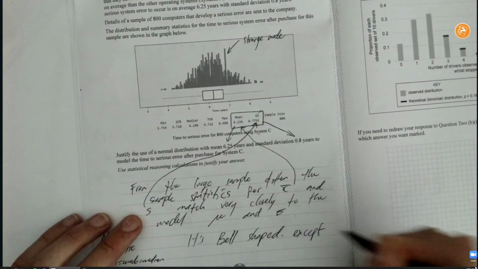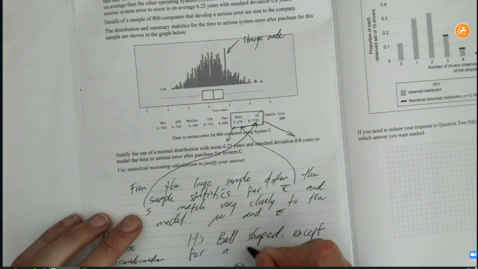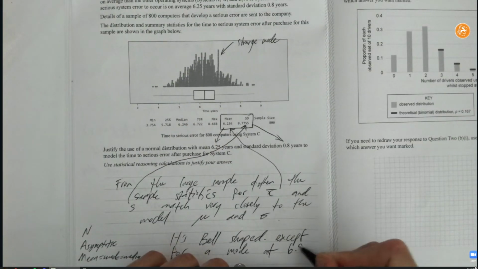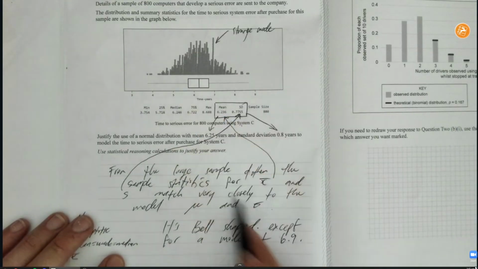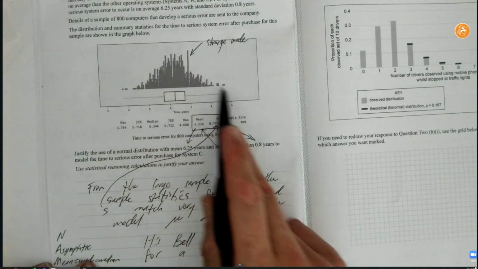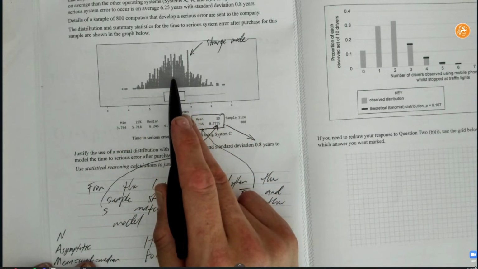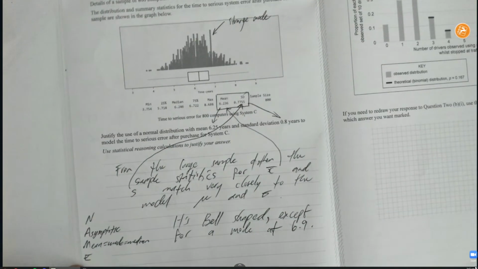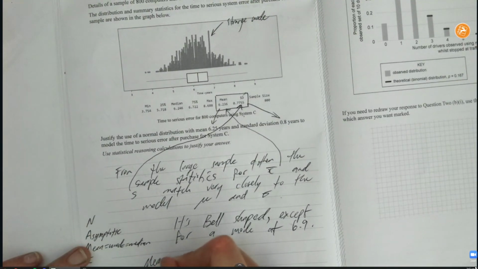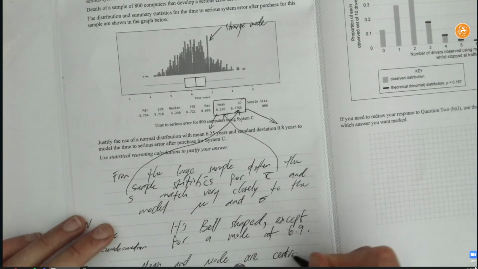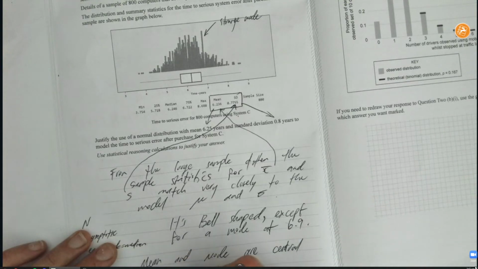Except I want to mention that mode at 6.9. That there, I do kind of want to mention. See how I've managed to sneak it into the justify one. Let's make that into a comment. Why not? What else do I want to say? There's no skew. It is a very good model. If only that data was snipped in here, it'd be beautiful. Yeah, mean and mode, central and equal to each other.